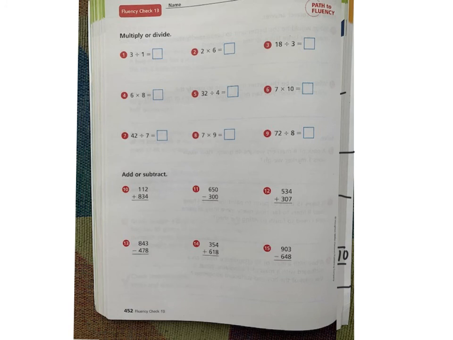All right, here is our fluency check. Remember, I do not help you with these at all because this is you showing me what you learned. Up at the top, look at your directions. You have multiply or divide. Just watch your sign. Remember, on these, we try not to use our times table if possible. If you use it, I want you to write it right up here that you used it. On the bottom, I have add or subtract, so I need to watch my sign there as well. And you'll be doing all 6 of those on your own.